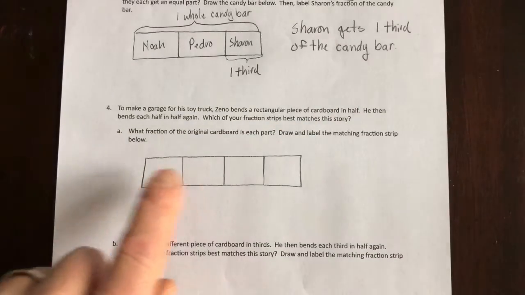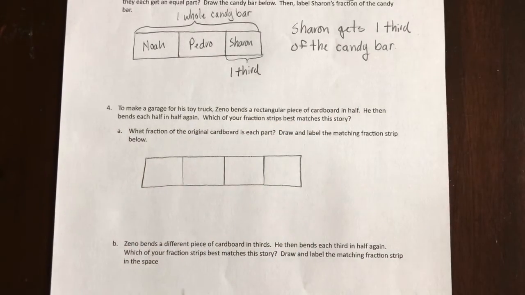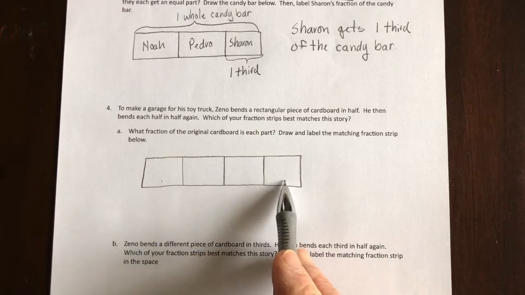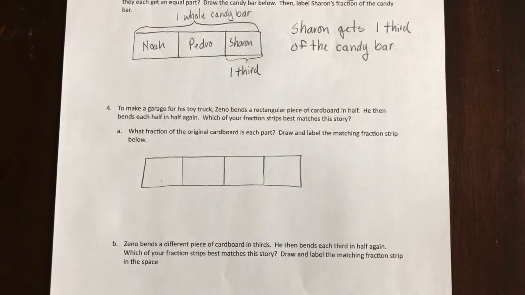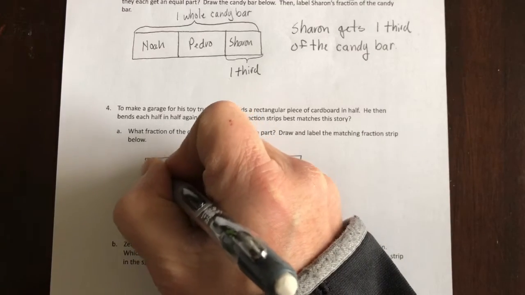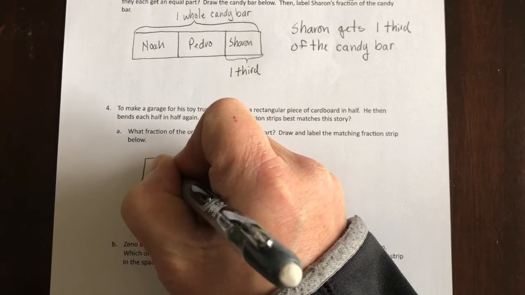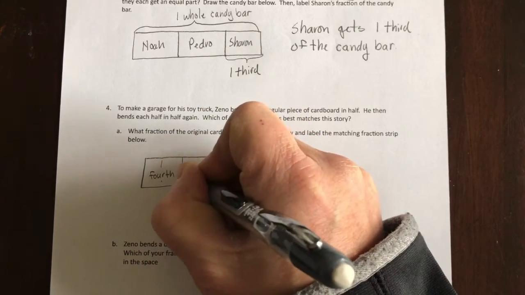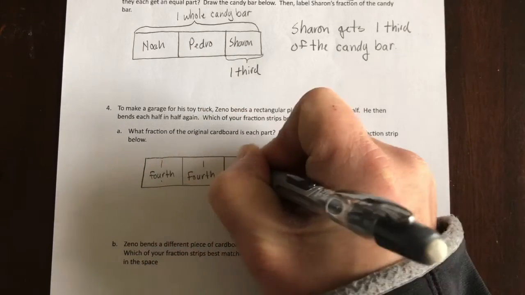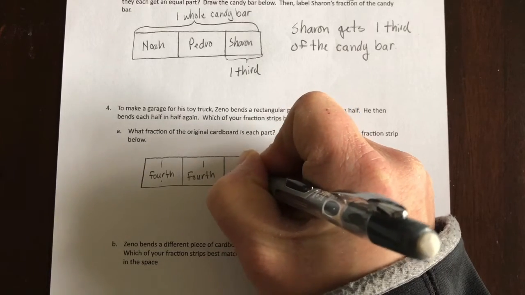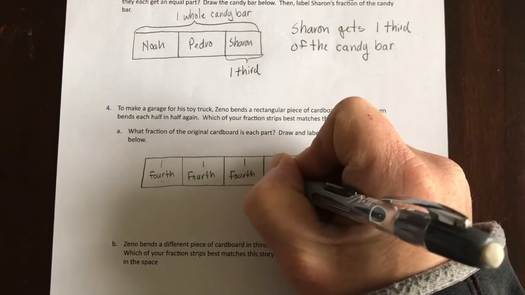So unit fractions are 1/4, okay? So 1/4, 1/4, 1/4, 1/4 is 4/4, and that's the whole thing. So I'm going to label my fraction strips just like that. I'm going to say 1/4, 1/4, 1/4, and 1/4.